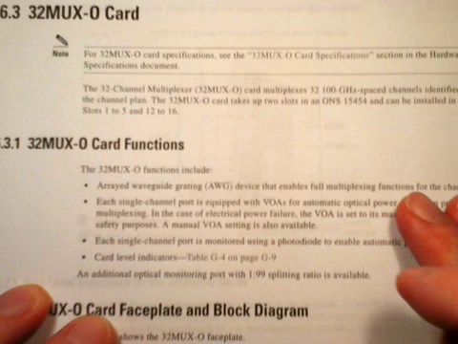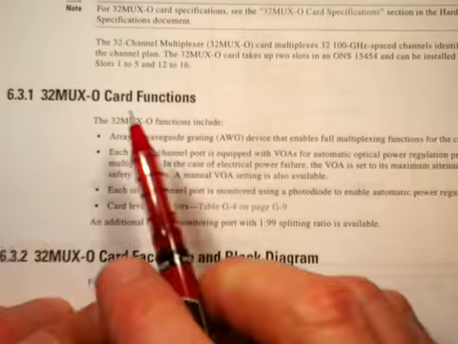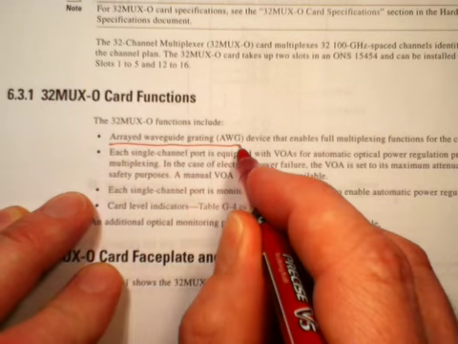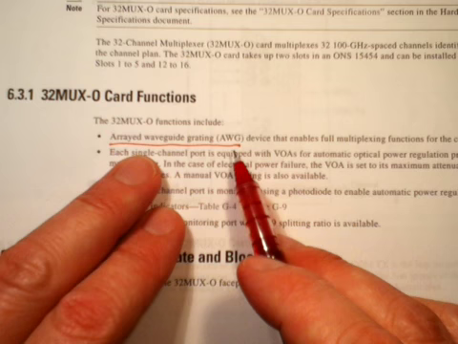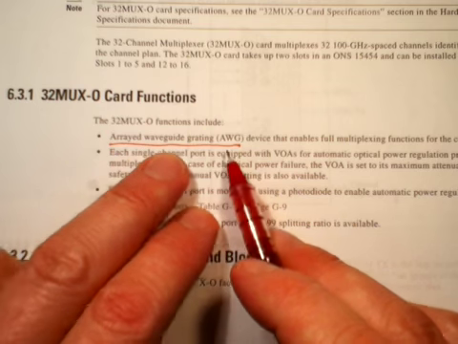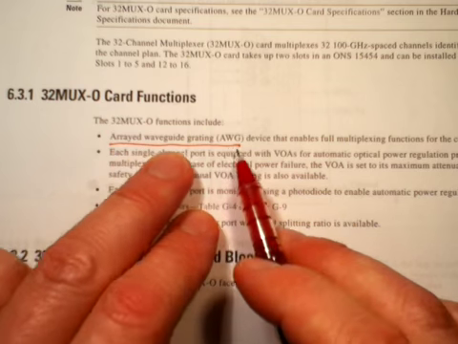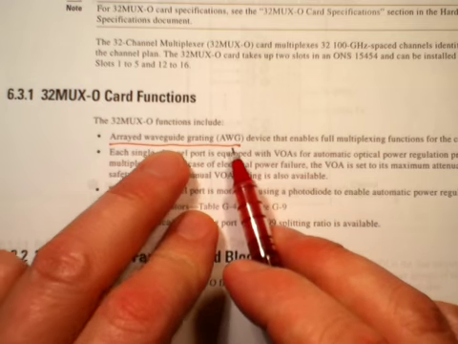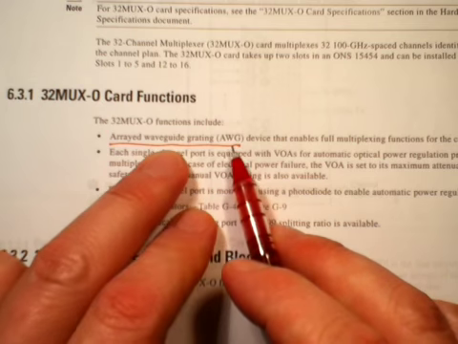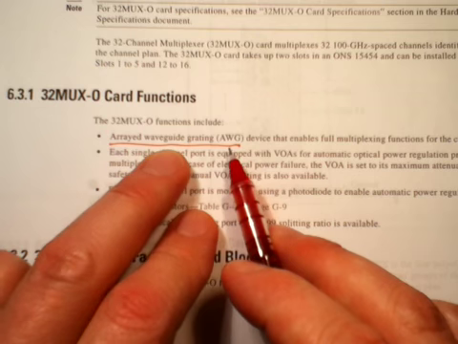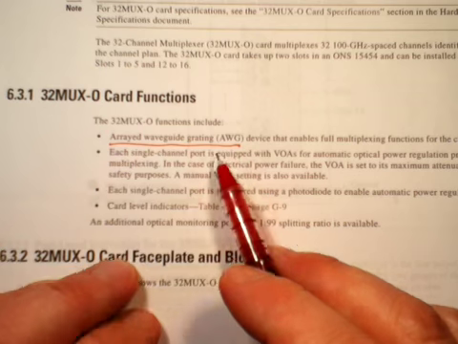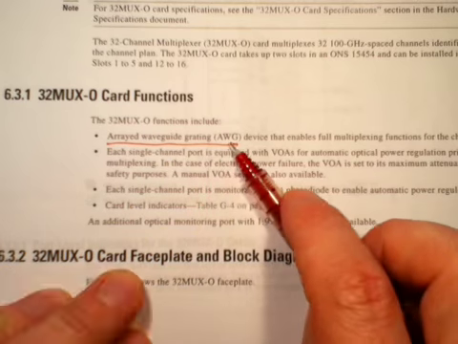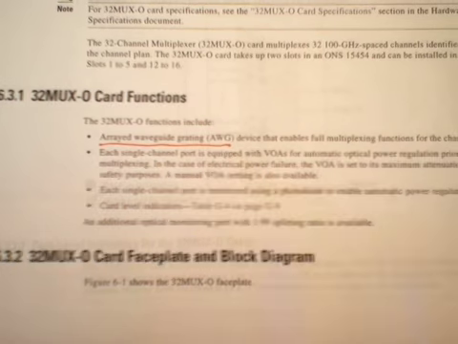Okay, so the functionality. It has an arrayed waveguide grating device, an AWG. This is where a lot of my deep understanding is in terms of operation, the physics, and the details of fabrication of AWGs on silicon platform. I spent some years of my life working on these. Our biggest customer was Lucent.